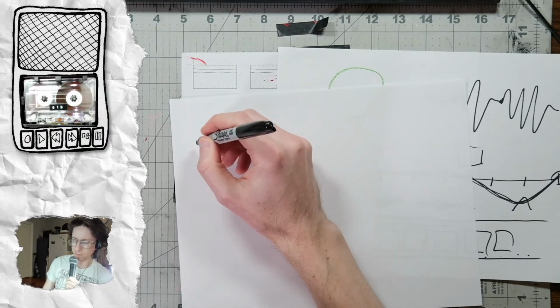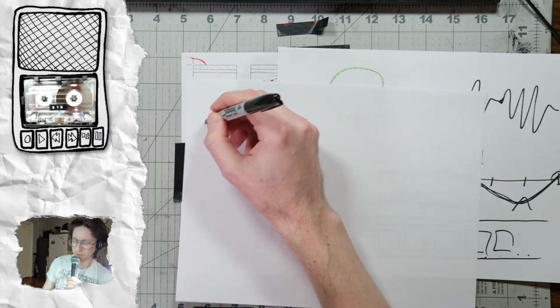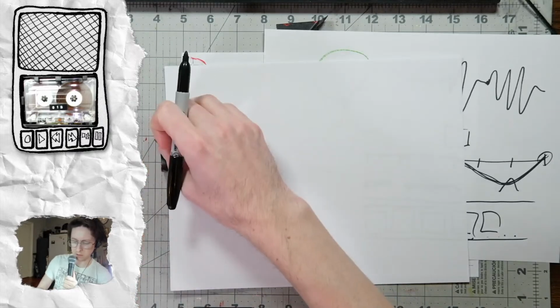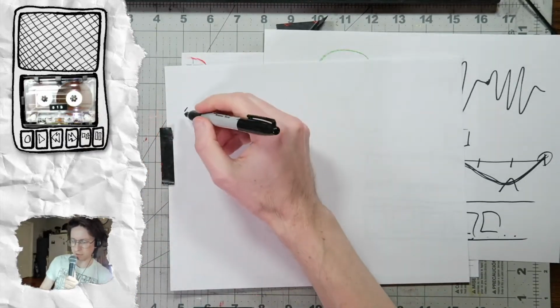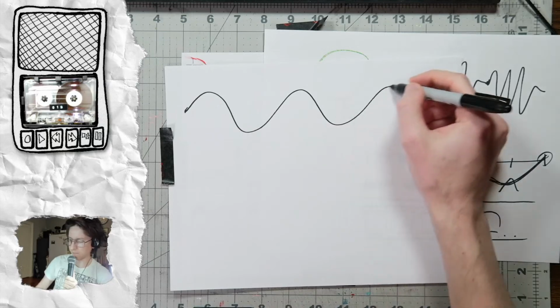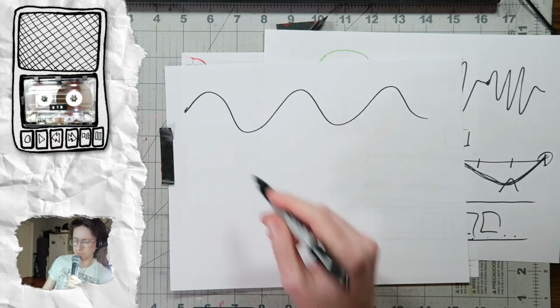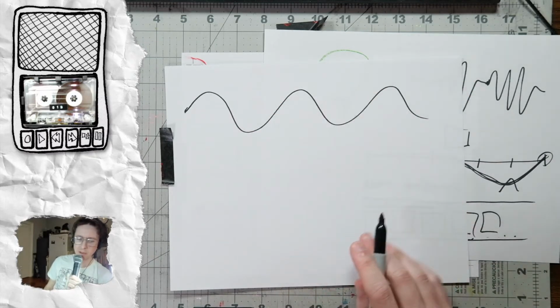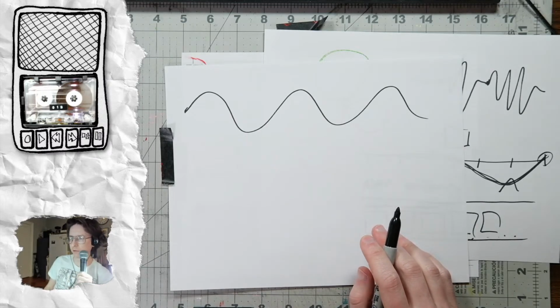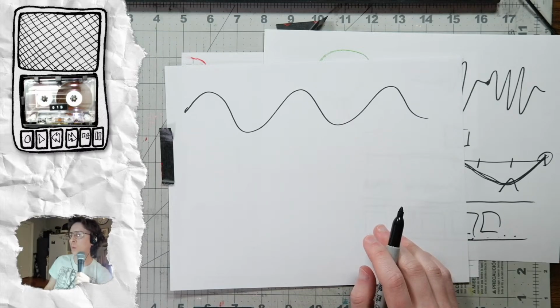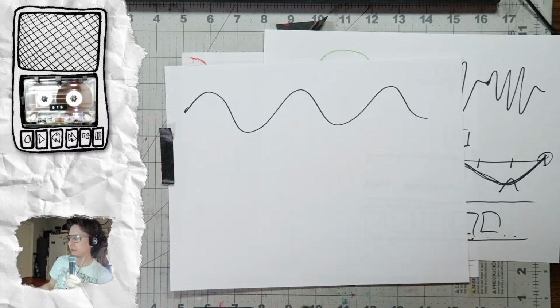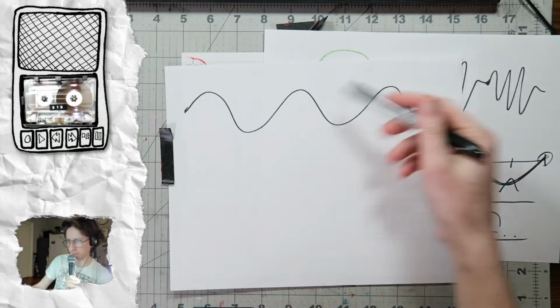The most basic waveform, the most natural sounding, is a sine wave, which just evenly goes up and down, and it sounds like a whistle. That's probably a sine wave. If you were to whistle and look at an oscilloscope, it would have just that curvy form.